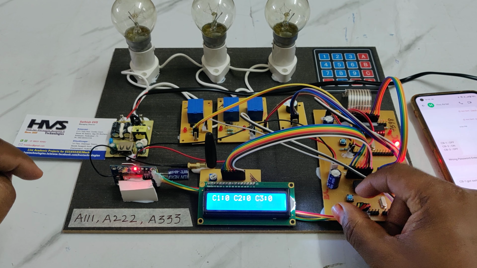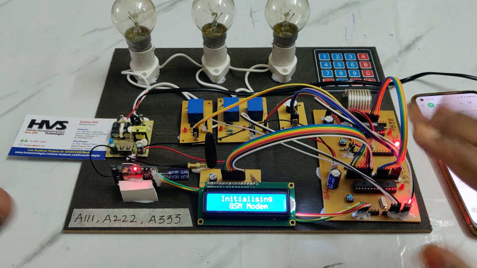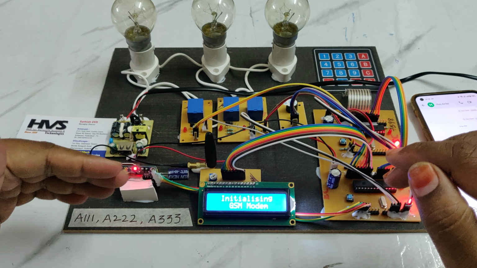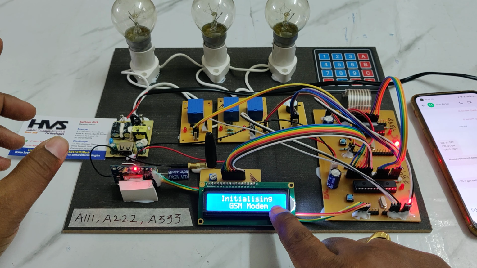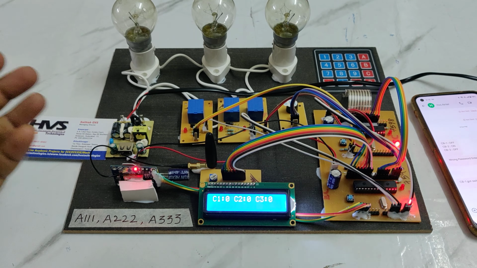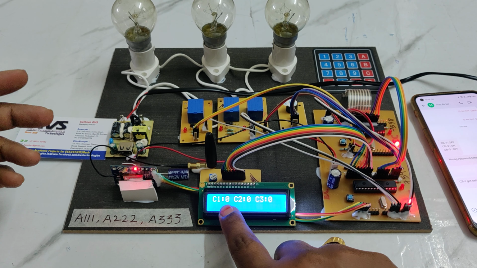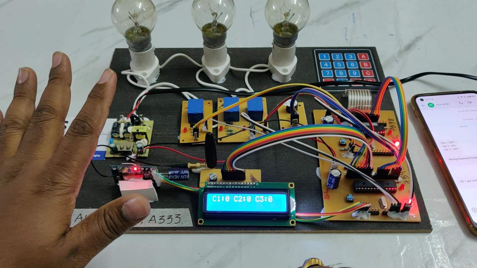So this is a reset switch. Here you can see that, just press and release, press and release. Now it restarts after getting the signal only. That's very important. After that it will get initialized. The first step is insert the SIM card, the second step is wait till the SIM card gets the signal, and here you can see the circuit breaker status is C1, C2, C3 or 00 condition only.